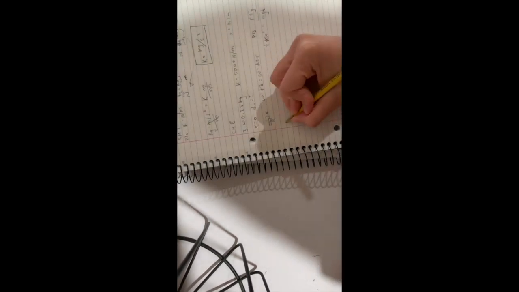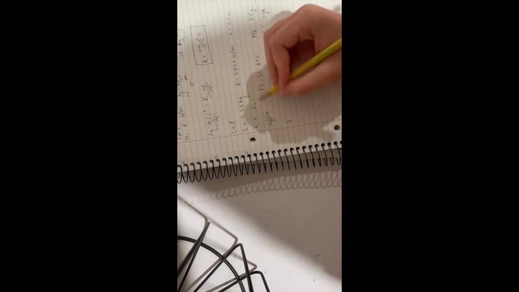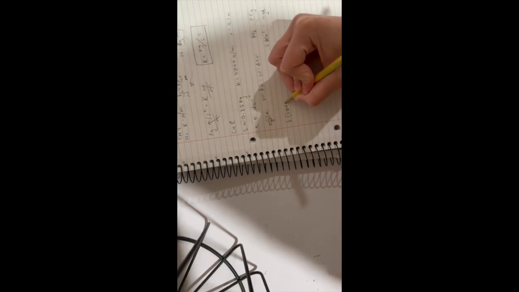So I could just do 1/2 k, which they gave us as 5,000 newtons per meter, times 0.1 meters squared. And that's equal to 0.25 kilograms times 9.81, because it's gravity, meters per second squared, times h, which is what we're looking for. So I'm going to plug this in and divide.